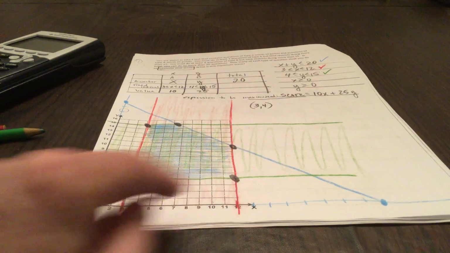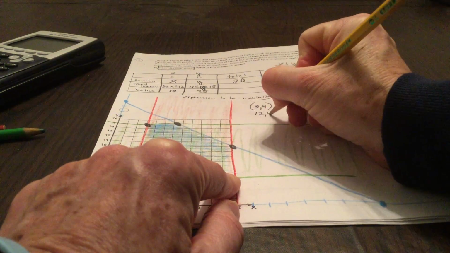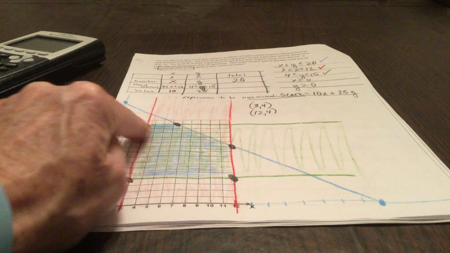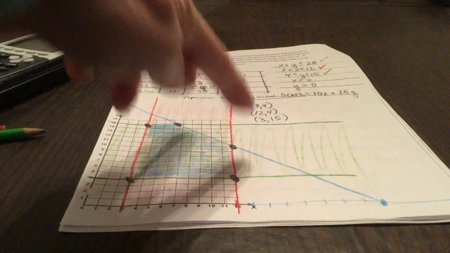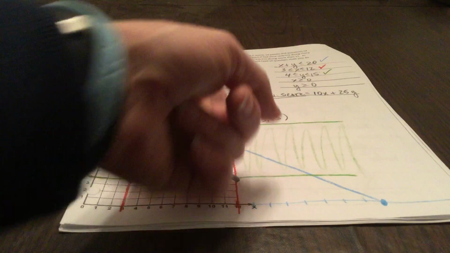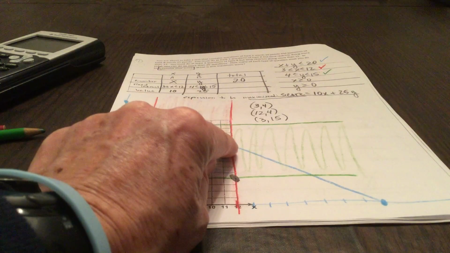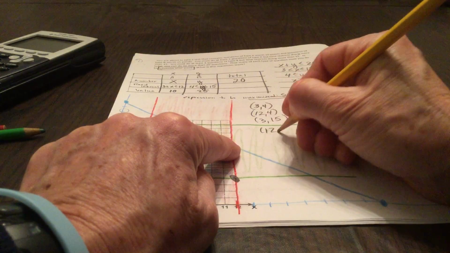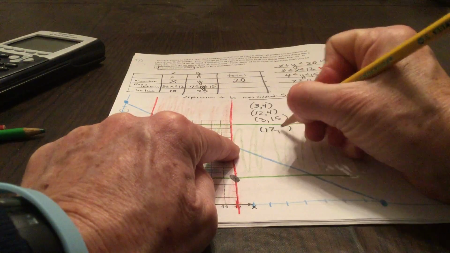This point, ditto, very easy. X is 12, y is 4. This point, ditto, easy. X is 3, y is 15. Now, these 2 points are not so easy. However, pay attention. You know on this red line right here, you know x is 12. So on that point right there, you know that the x is 12. Well, remember, they have to add up to 20. So y must be 8.